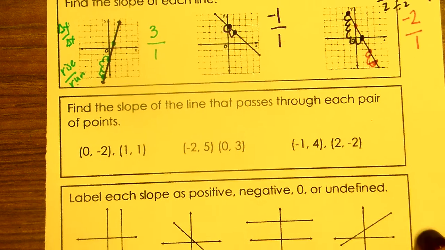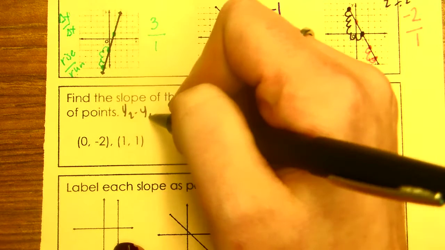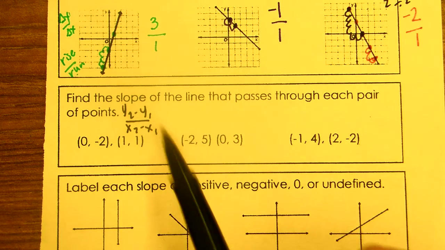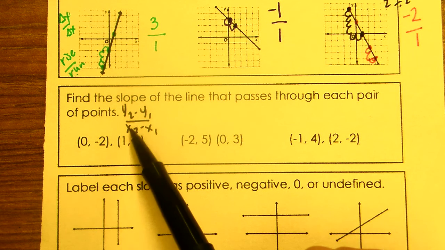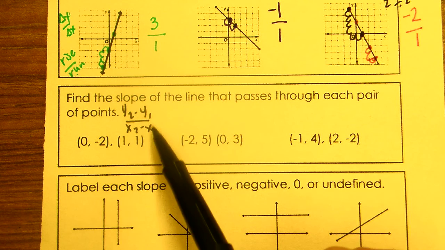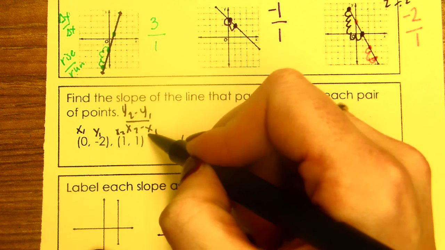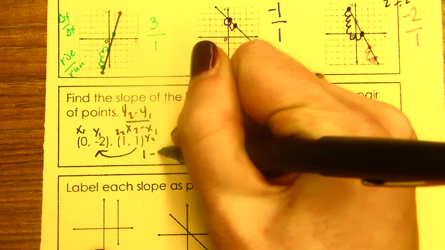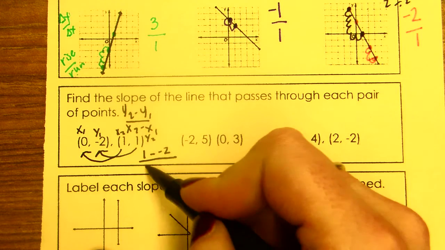Okay, and then the last part here, we're going to use the last formula. We're going to use the y2 minus y1 divided by x2 minus x1 formula to find the slope between 2 points. And this really means y sub 2, with the subscript like that, means the second y coordinate minus the first y coordinate over the second x coordinate minus the first x coordinate. So this is my first x, first y, second x, second y. So I'm going to do y2 minus y1, so 1 minus -2 divided by x2 minus x1, so 1 minus 0.